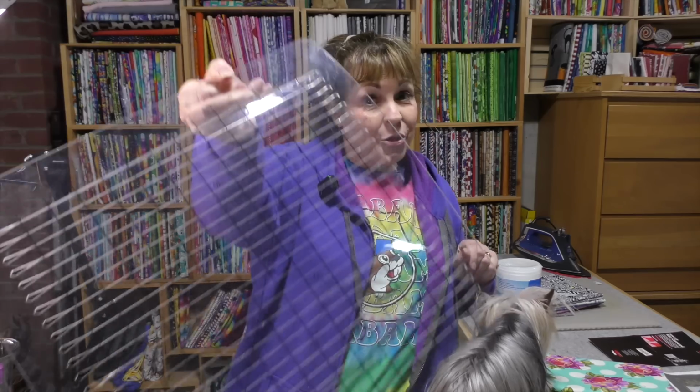Number two, what if I don't have any jelly rolls, but I want to make that quilt? I've answered that question already as well. The June Taylor shape cut. Sorry for the glare. They didn't go over that yet. So I have answered two questions or solved two problems.